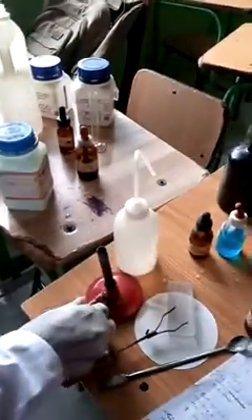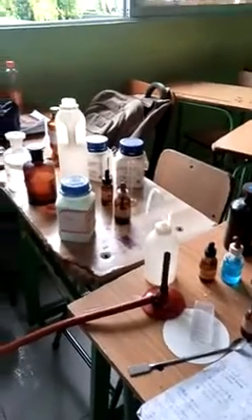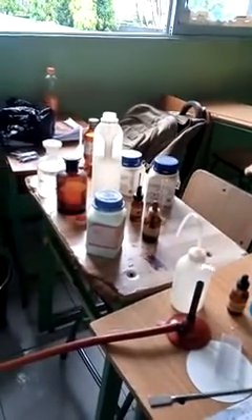What is the next question there? Heat the resulting mixture and keep for some minutes. So we are going to heat now.